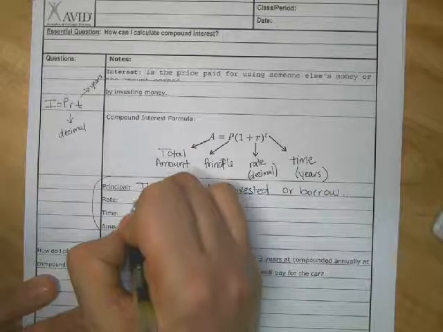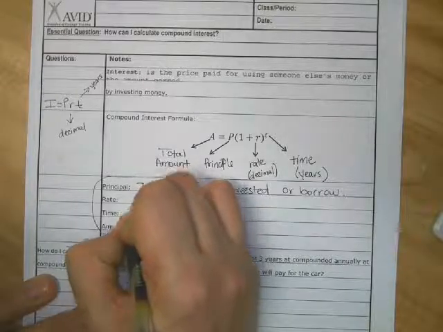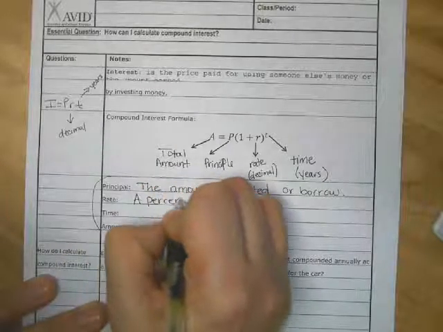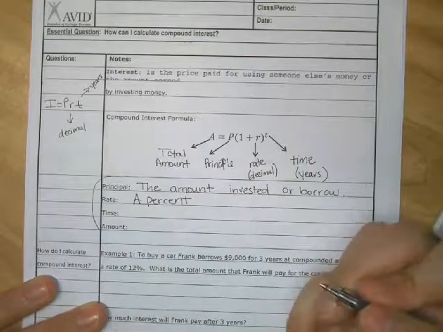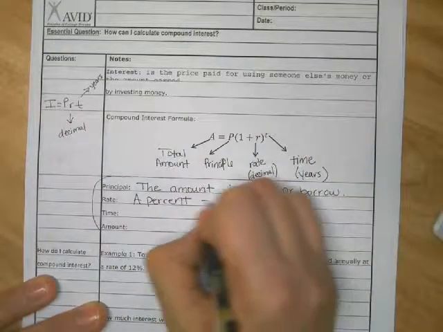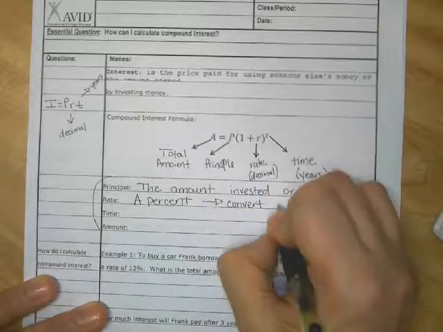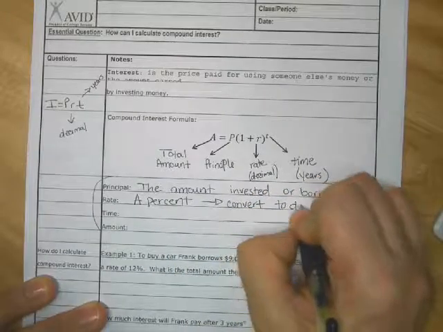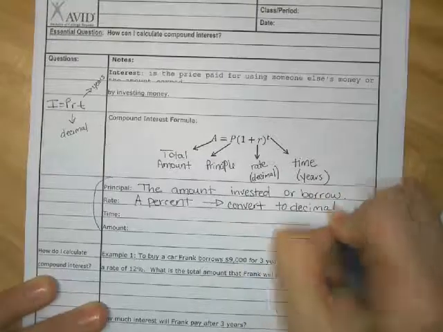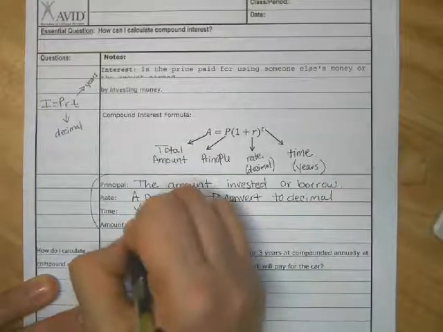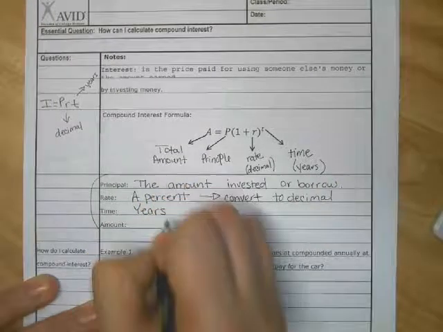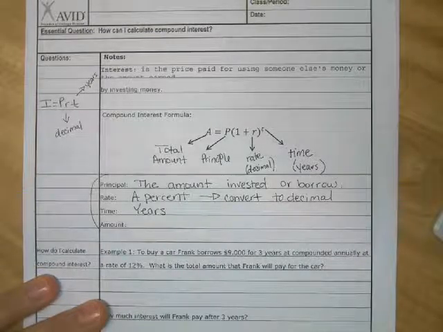The rate is a percent, usually. It's a percent that you will either earn or owe, and we have to always convert it to a decimal to work with it mathematically. Okay, time is always going to be the years that it's borrowed or the years it is invested.